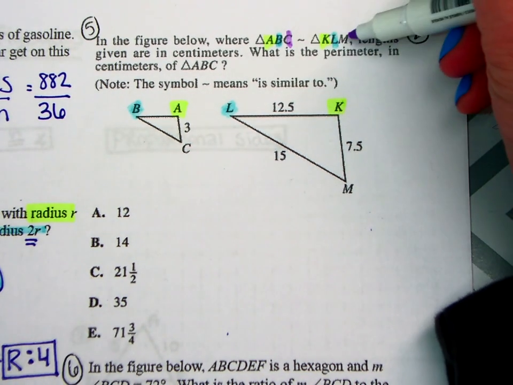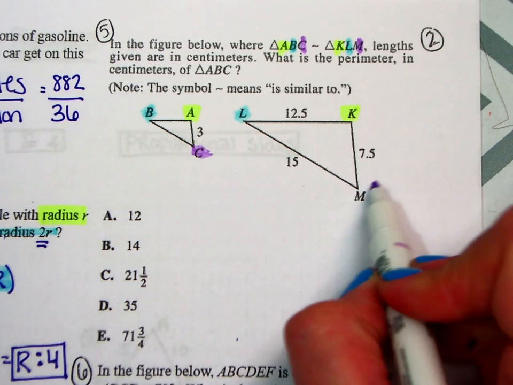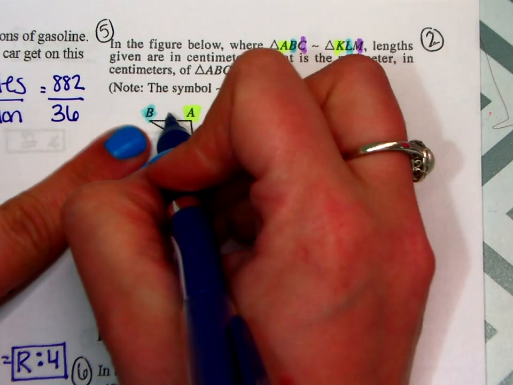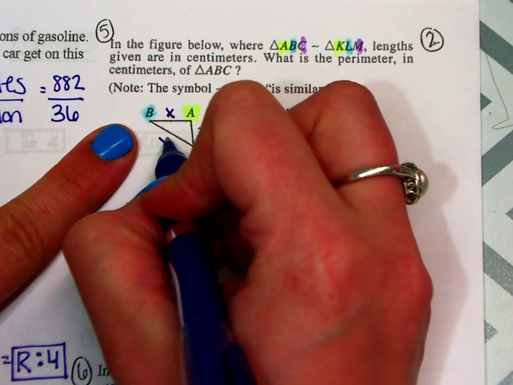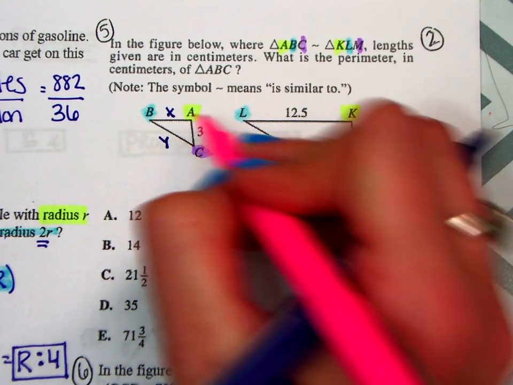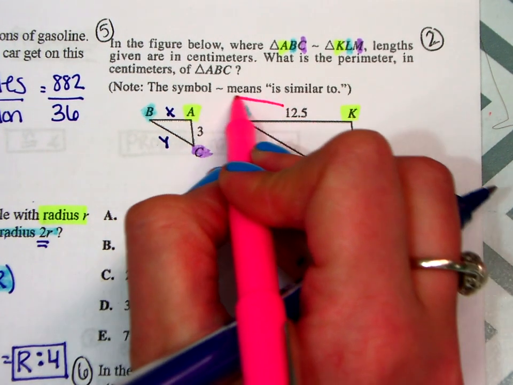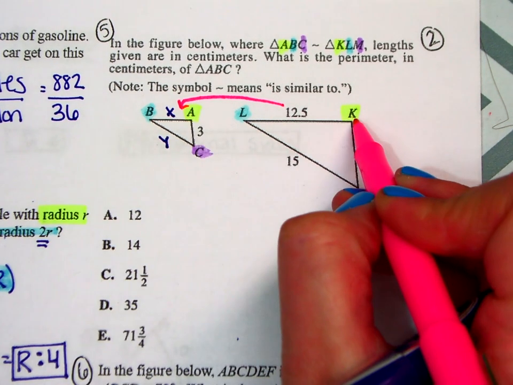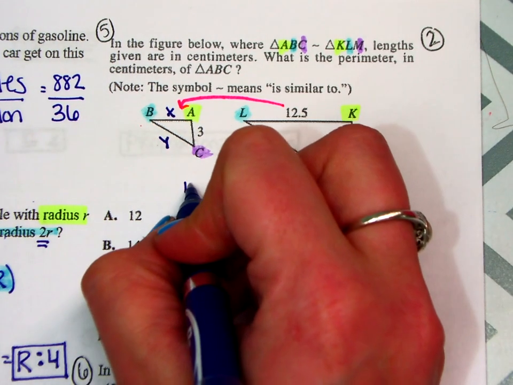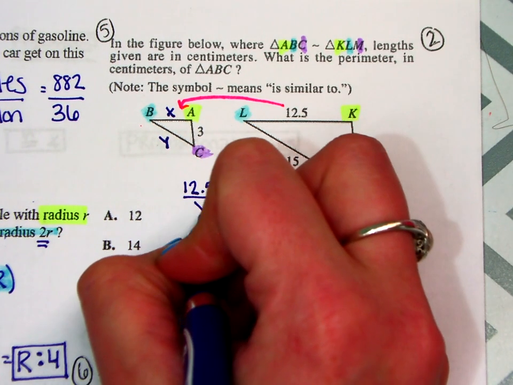So this is B, or C and M. Okay? We're trying to find the perimeter of the small triangle, which means we need to find this length and this length. So we are going to do the exact same thing that we did on problem number 4. The 12 corresponds to x. Notice how it's between yellow, blue, yellow, blue. So our first fraction is 12.5 over x.